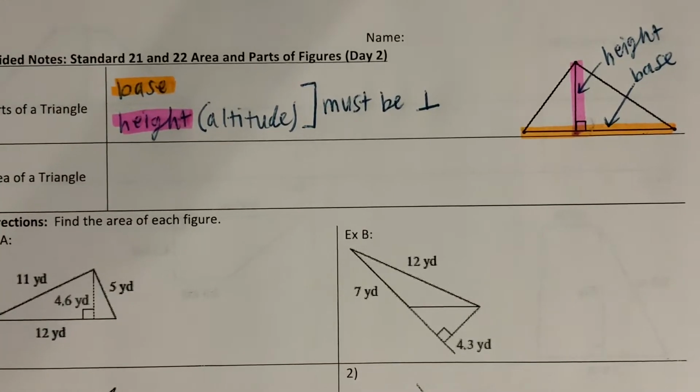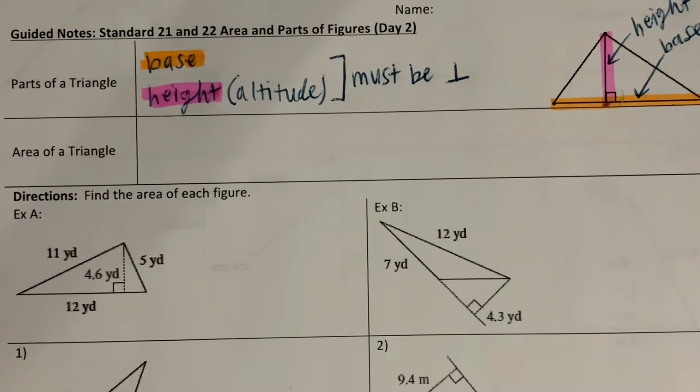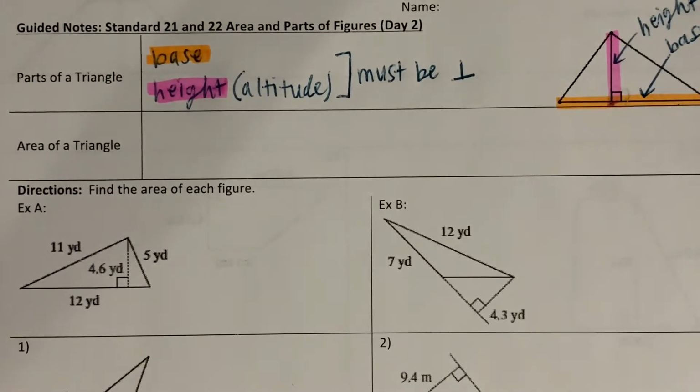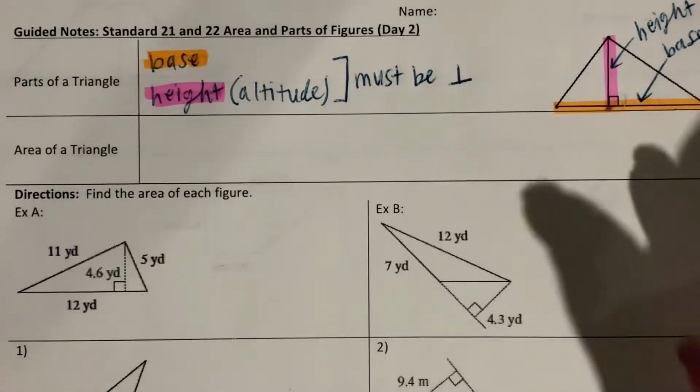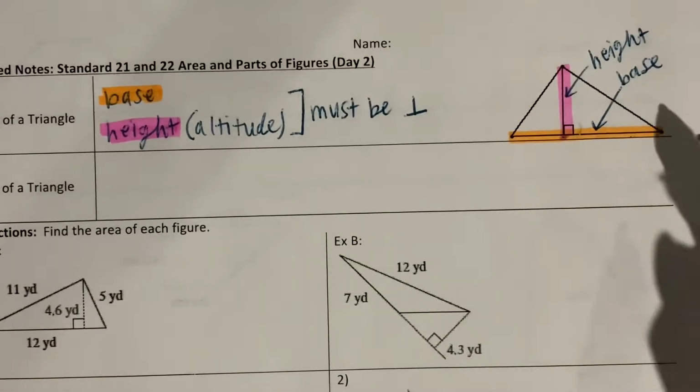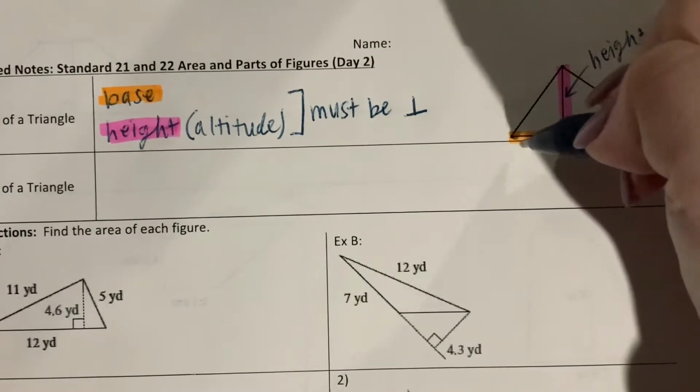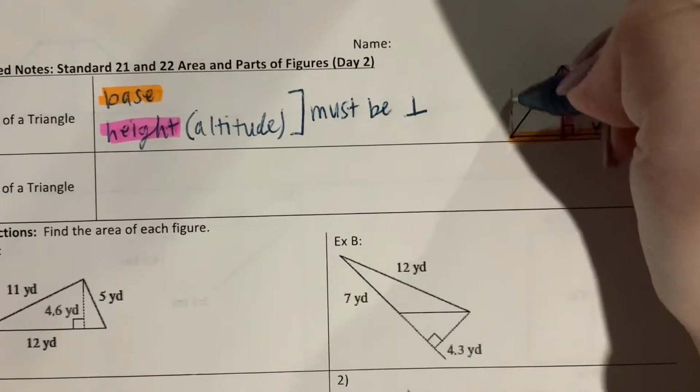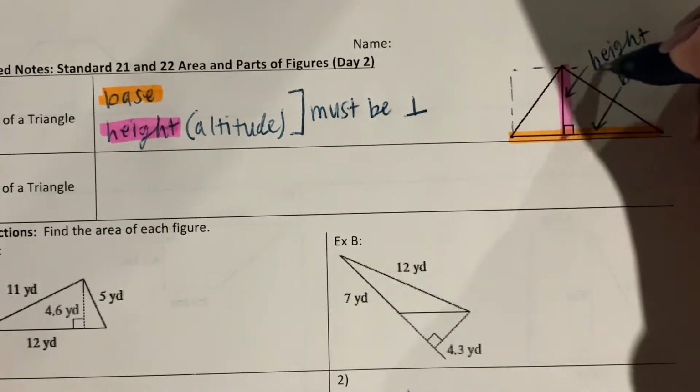And if you recall, area of a figure, we said is the flat surface inside the figure. And when we've previously talked about rectangles, we said area of a rectangle is base times height. So if you were to imagine this triangle here was a rectangle and we had our base and our height, the rectangle would have to look something like this.